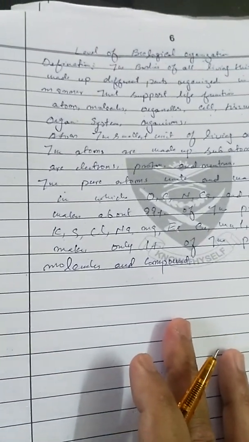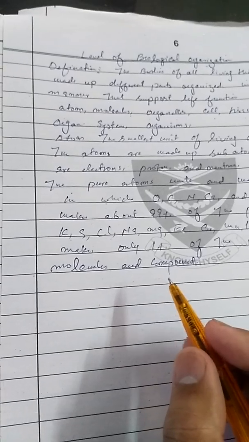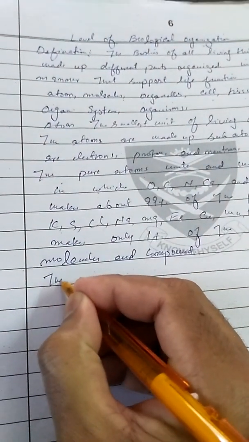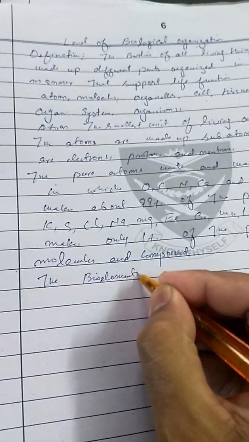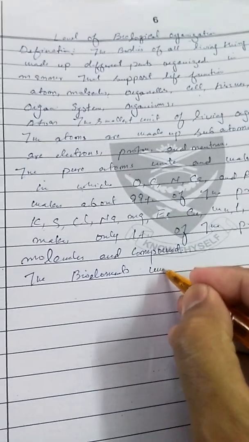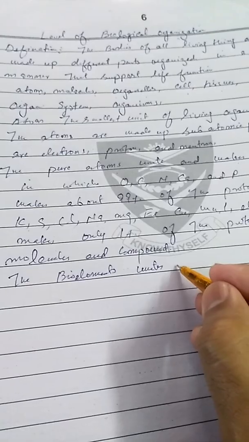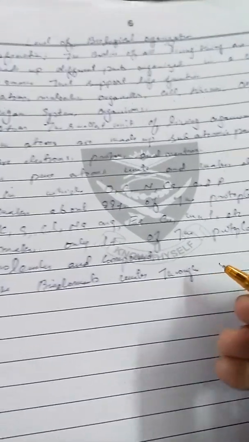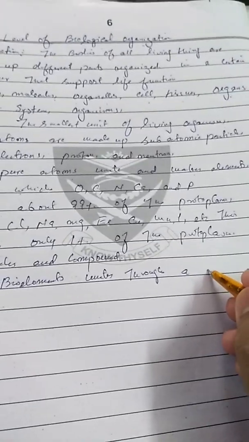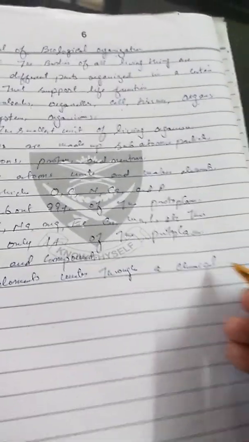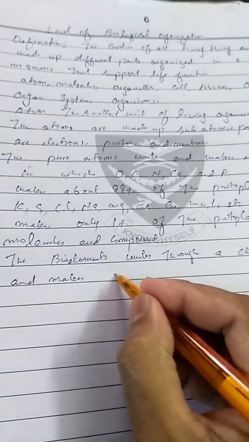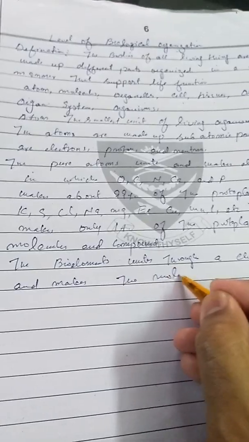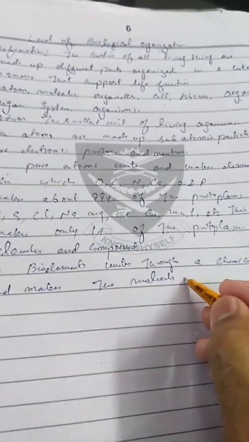Students, the bioelements unite through a chemical bond and make the molecule or biomolecules, as they are in the living organism.